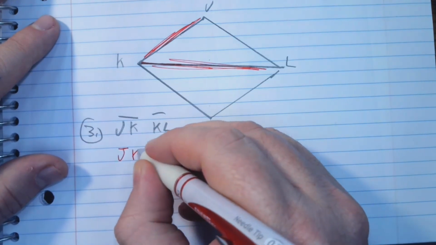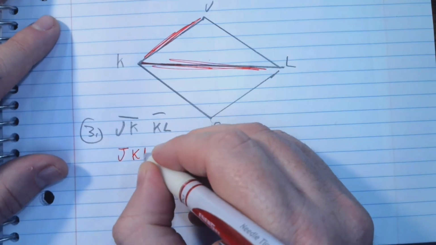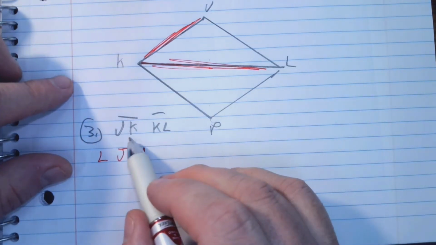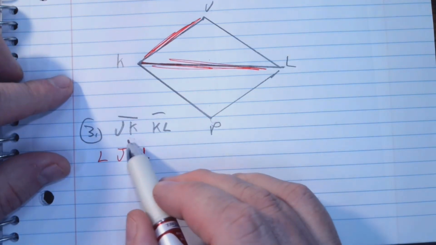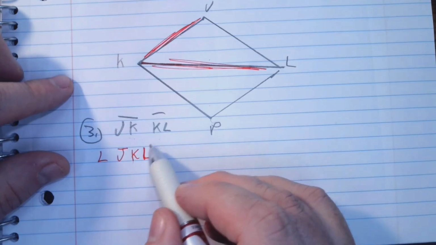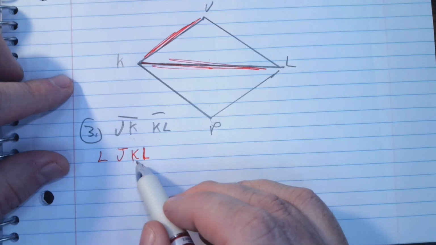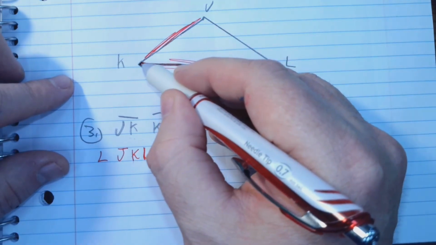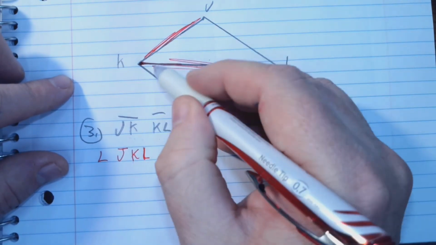JKL. So I noticed something. You see how they both share a letter? That's the vertex. Does that make sense? That both lines start from the same point. That's what's important about this.